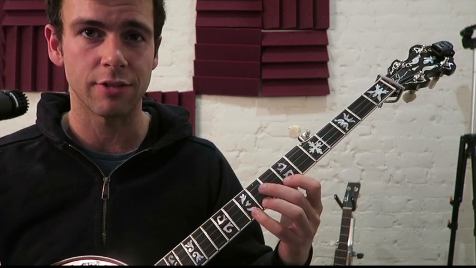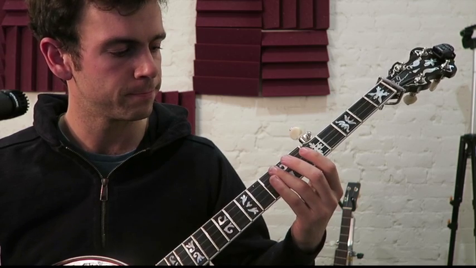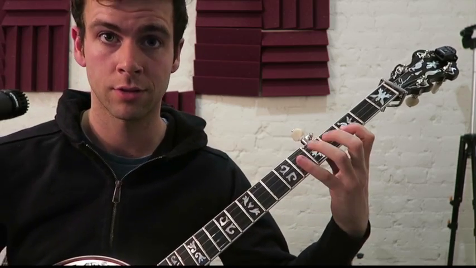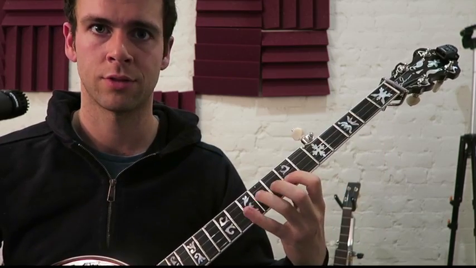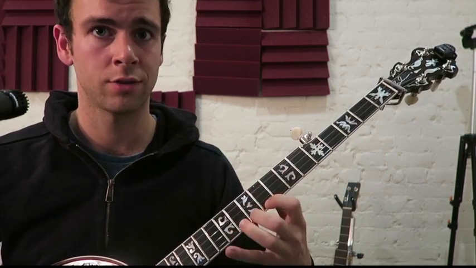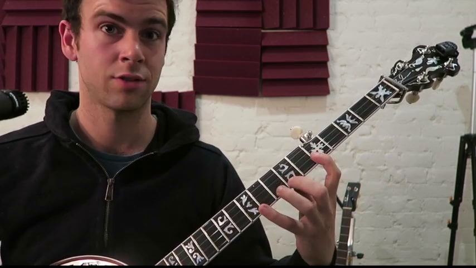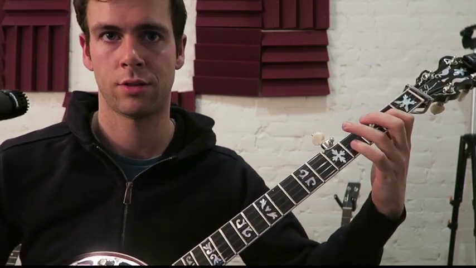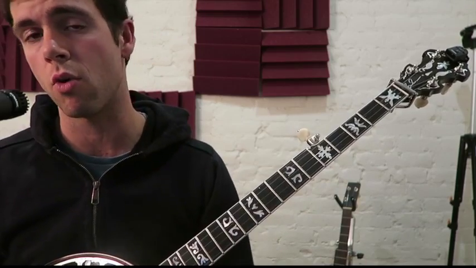So I'm leading to the G chord. Something like that. So I'm not using the same intervals over every chord, but I'm using that same phrase.